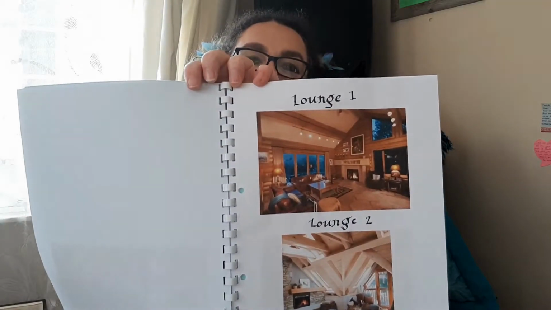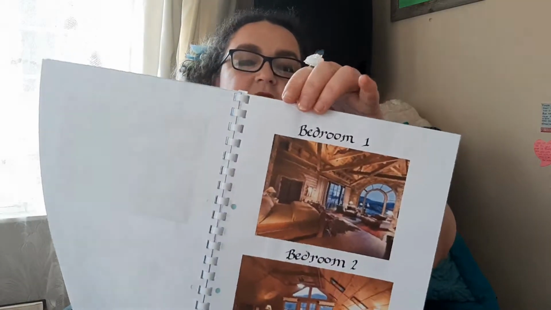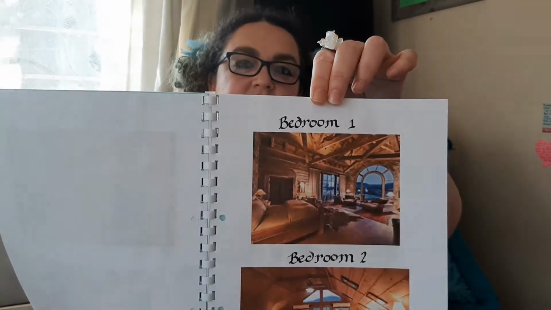And then I've got lounge 1 and 2. Bedroom 1 and 2. And bedroom 3 and the bay window number 1.